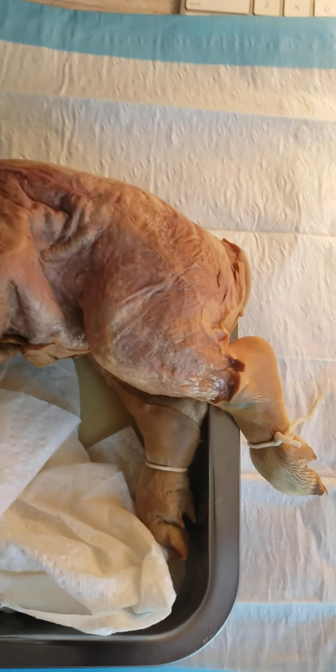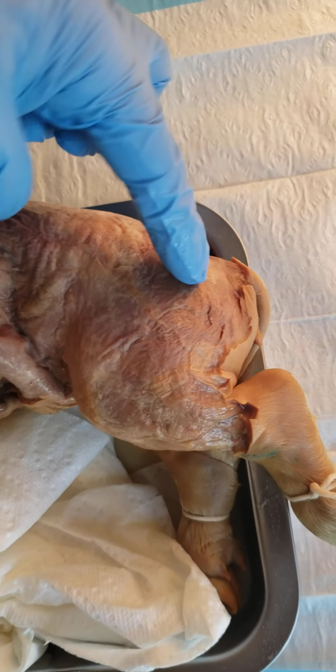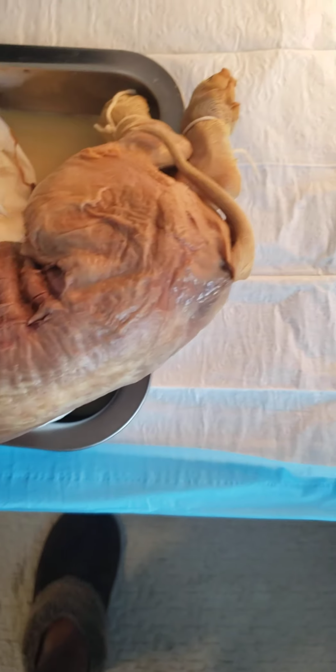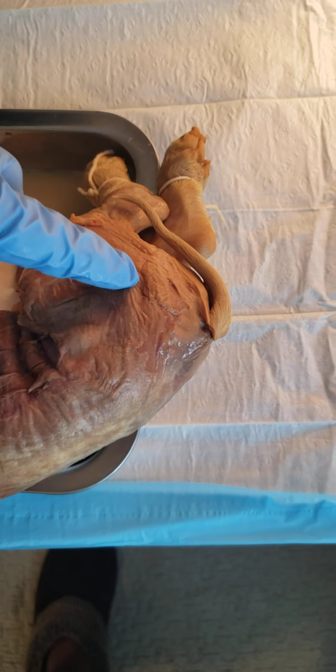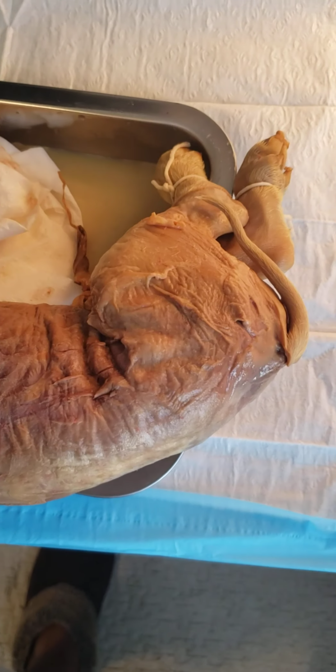Your gluteus medius is going to be right here on the pig. Working the other side. Yeah, kind of about right here. That's going to be your gluteus minimus. All right, what else am I missing?